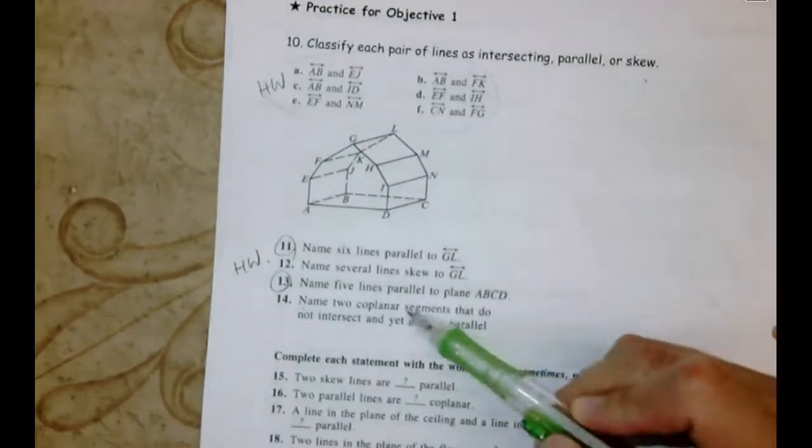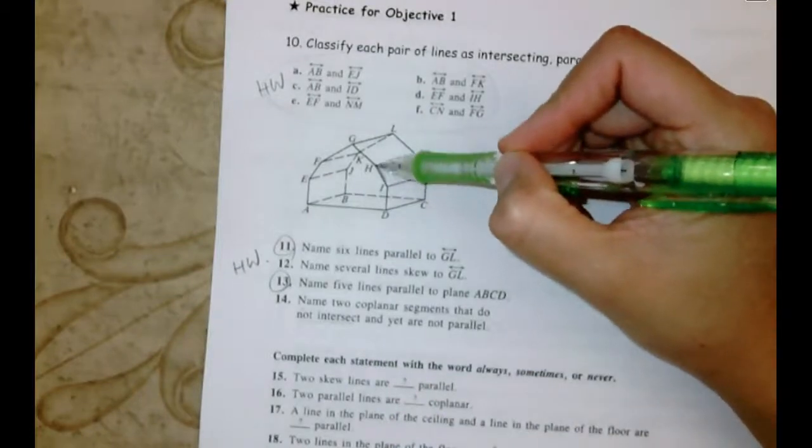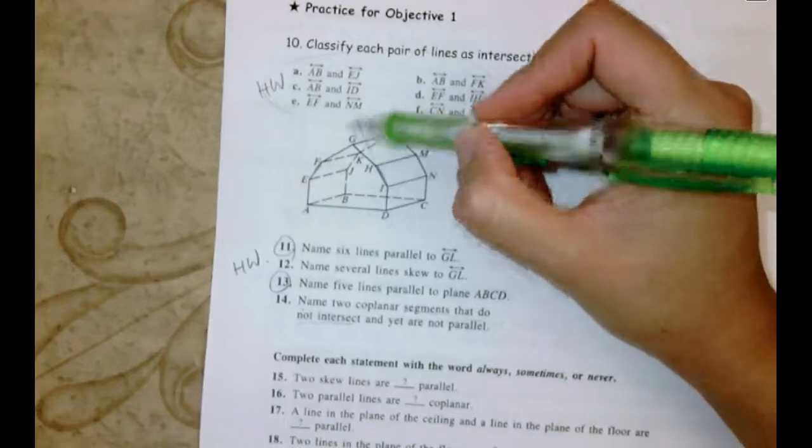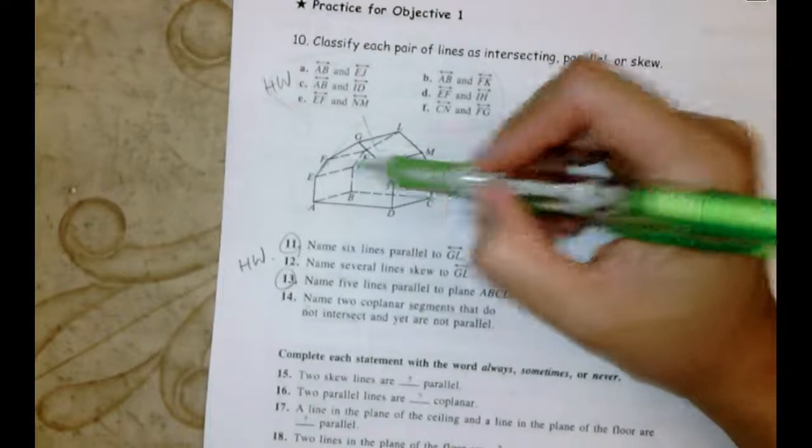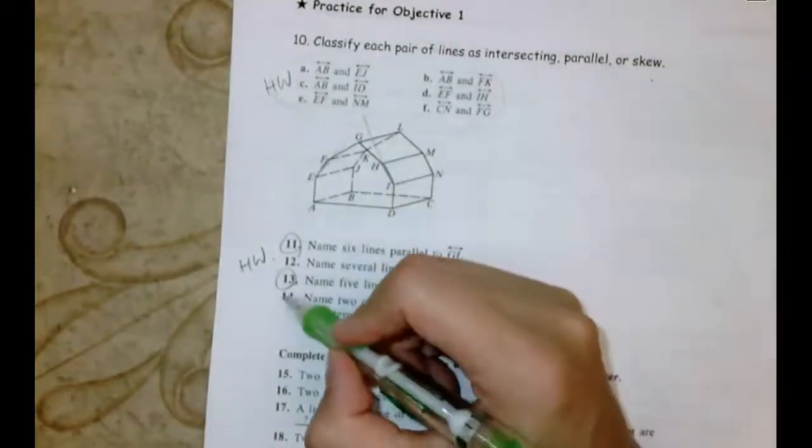Segments that do not intersect means, for example, HI and EF will eventually intersect here, but the segments are not intersecting, and they are coplanar, and they are not parallel. I don't like this problem.